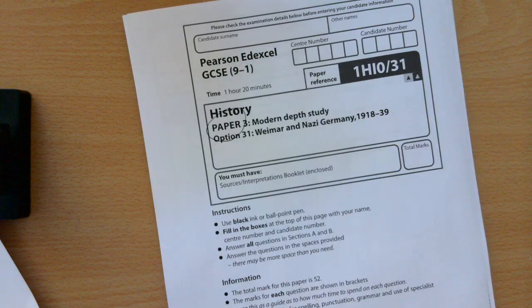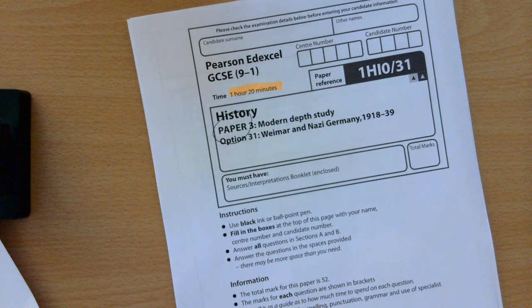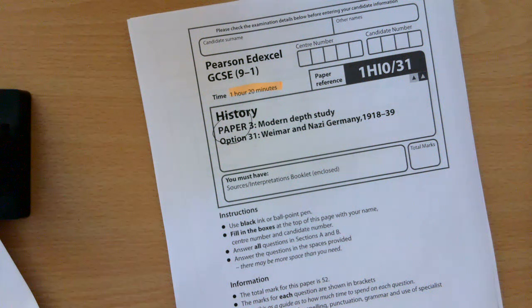The only other important part here is how long you actually have to complete this paper. So because this is paper 3, this is the Germany paper, you get 1 hour and 20 minutes. Now, I'm going to come back to that in a bit because I'm going to give you some advice about how to allot your time for this one.